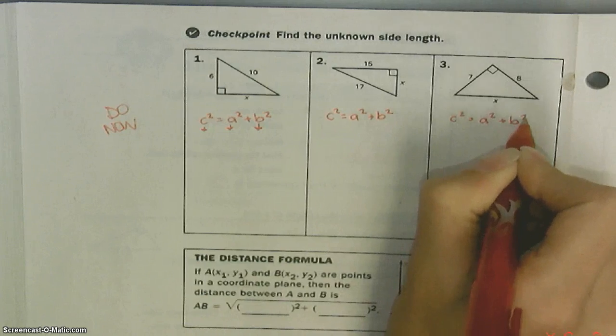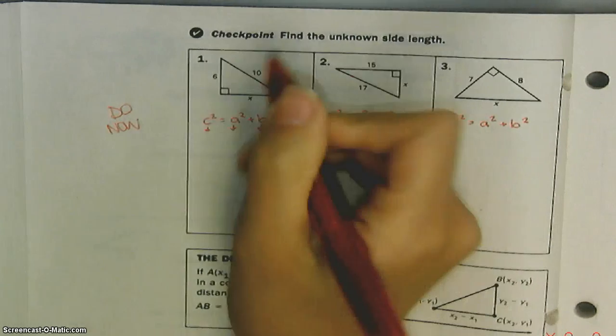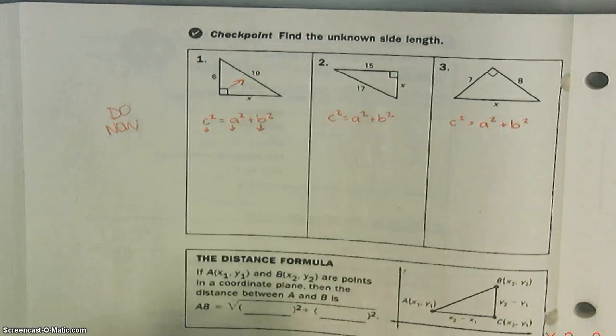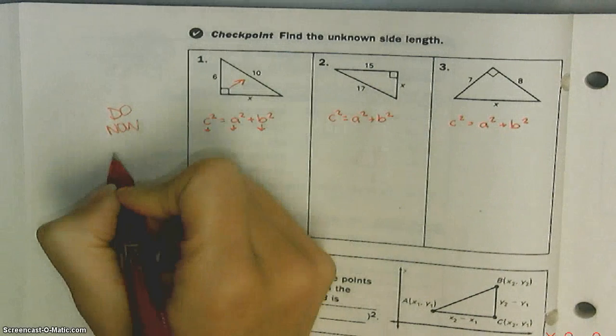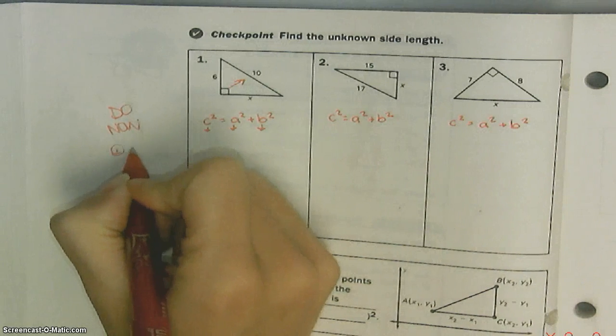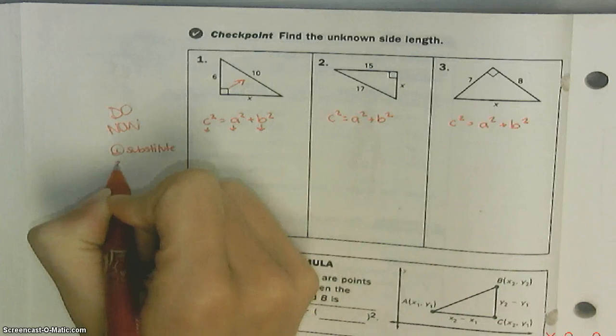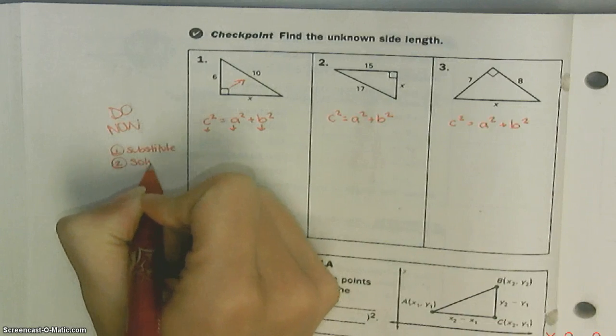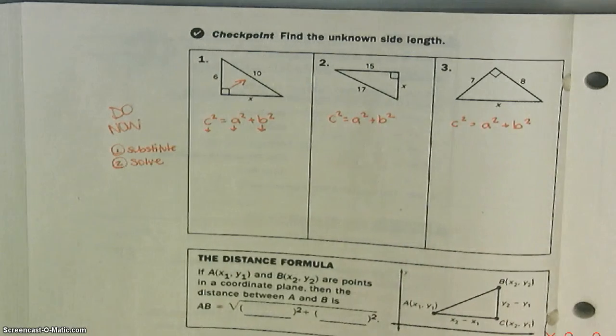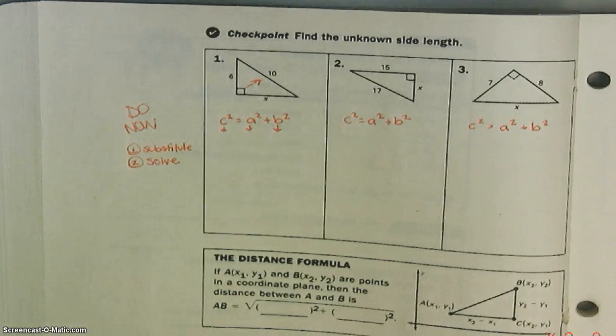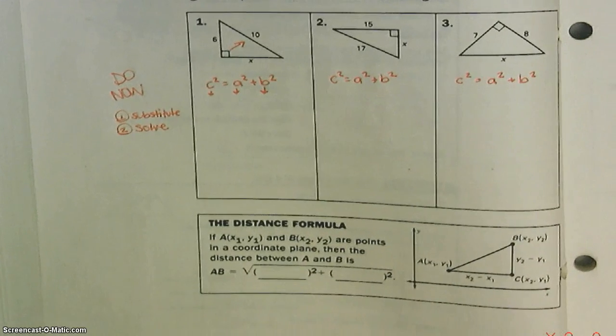So I would go through and circle your hypotenuse, which is always across from the right angle. So you need to substitute, and then you need to solve. Go ahead and do that, and we'll check that later.